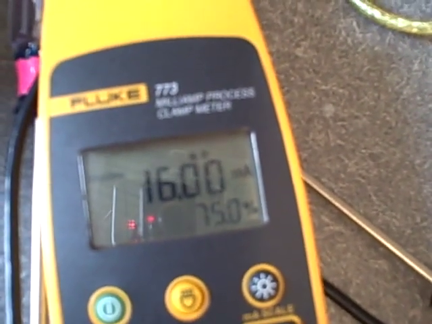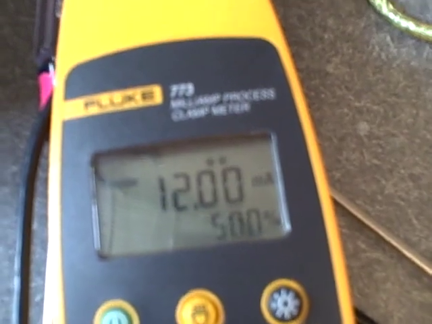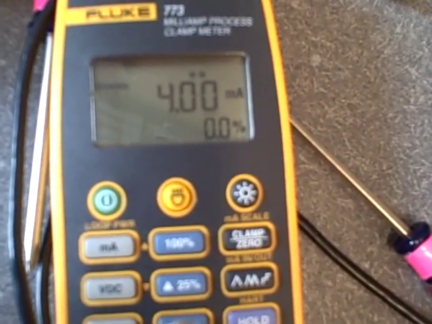There we go, 500. So 20 milliamps here reads as 499.75, so pretty close to 500. So as I step the milliamps down, I'm going to go to halfway, 12 milliamps. That should be how many degrees? 250. We're reading 250.45. Cool. Then I go down here to 4 milliamps. That would be 0. Exactly, 0%.